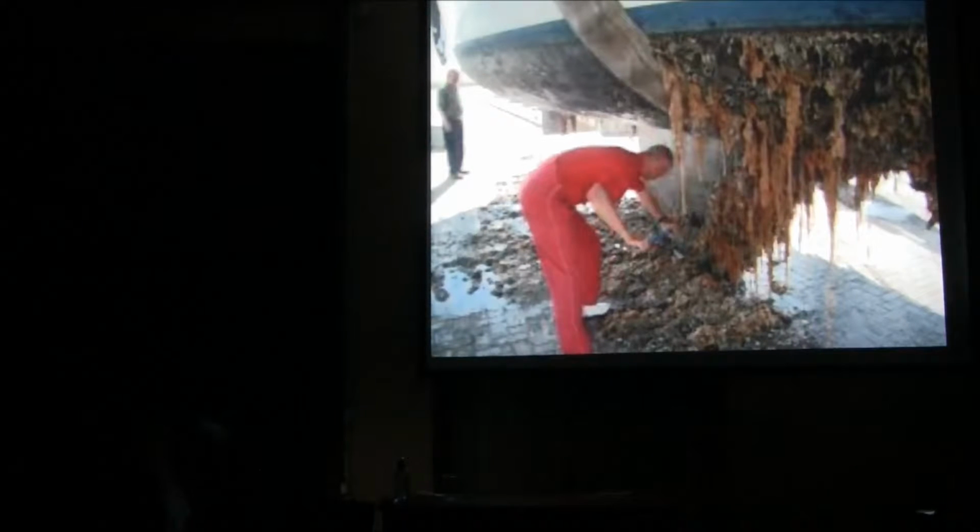With this is Diadenum vexillum, the carpet sea squirt, which we have a lot of problems with, starting to come into the UK. It means that the boats don't run so well. They use a lot more oil, a lot more power to travel the same distance. They also spread this wherever they go, so they take it with them. So they are spreading it further.